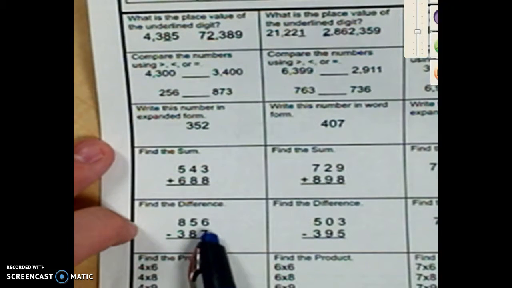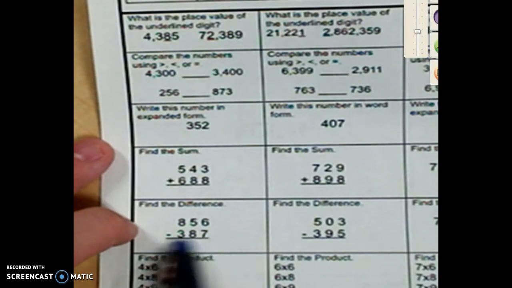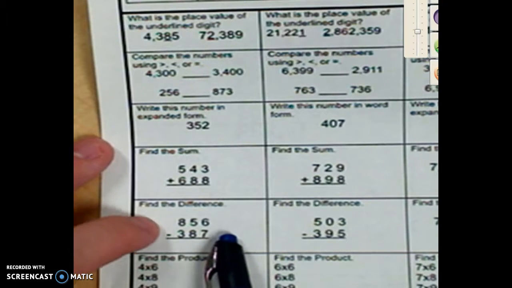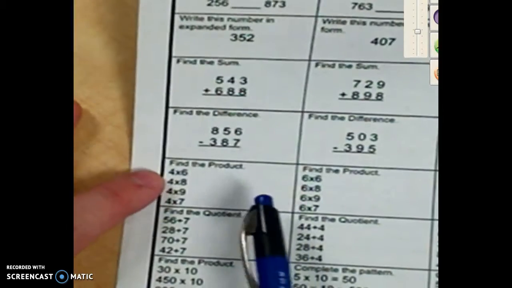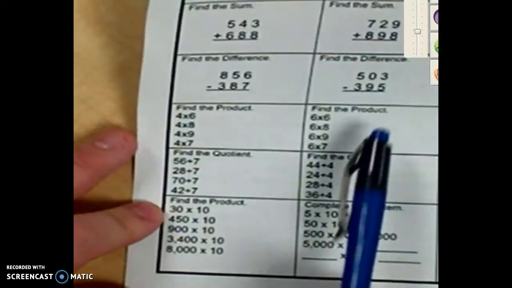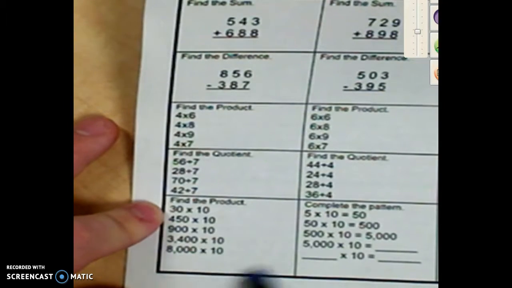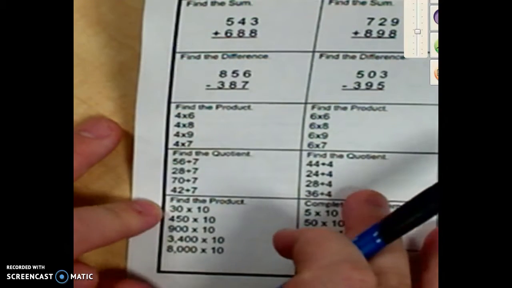We do have an assessment on finding differences. Now, this is a smaller number than what we're going to be doing, but it's still applicable. I'm going to let you guys find the product and quotient, and I'm going to help you guys find the product when you multiply by 10. So I'm going to take this 856 minus 387 on the back.